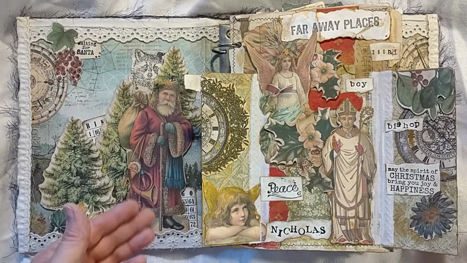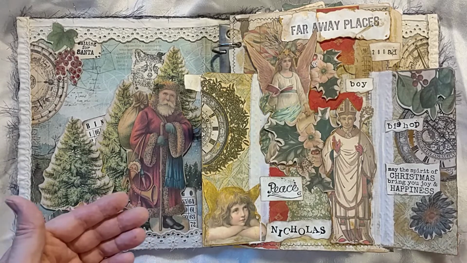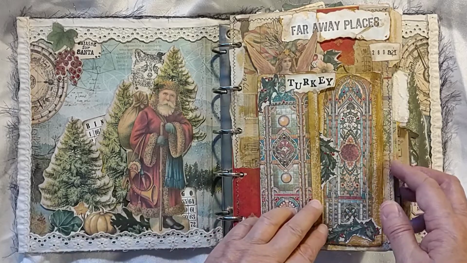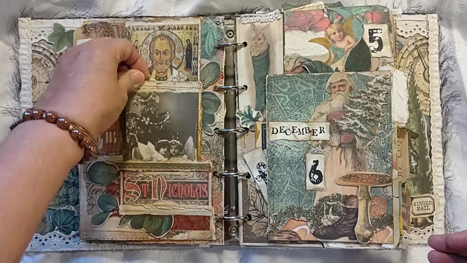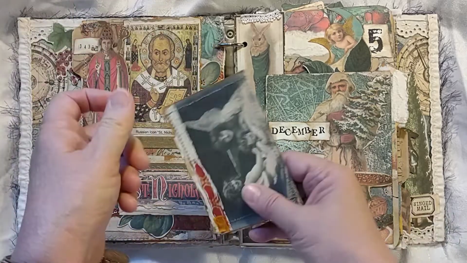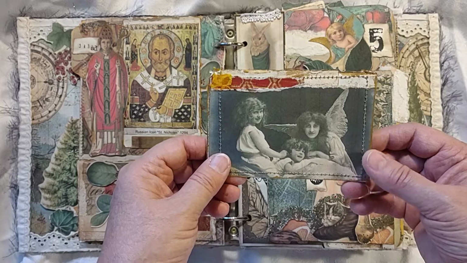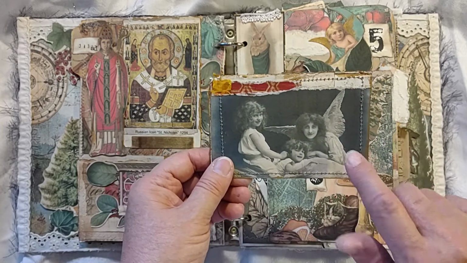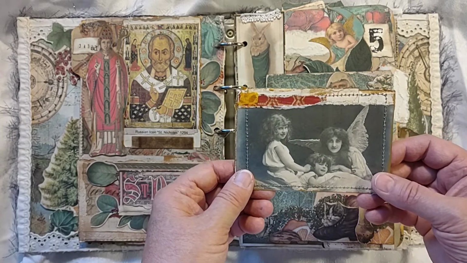And so one of the many stories of Saint Nicholas, and at this point he wasn't a saint yet, is of helping three sisters. The three sisters, who I'm depicting here with this vintage photograph of three lovely girls, one who even has angel wings, is about three sisters.